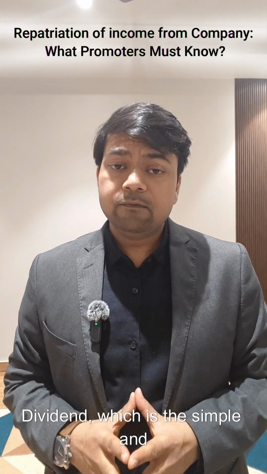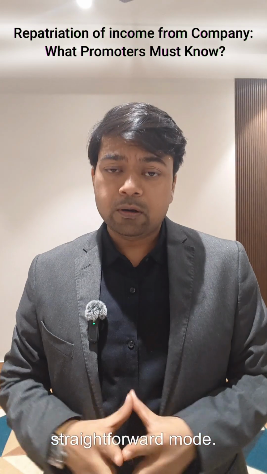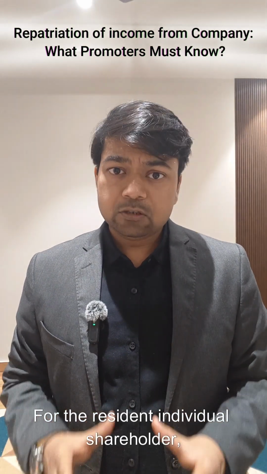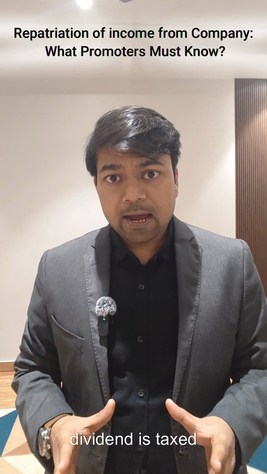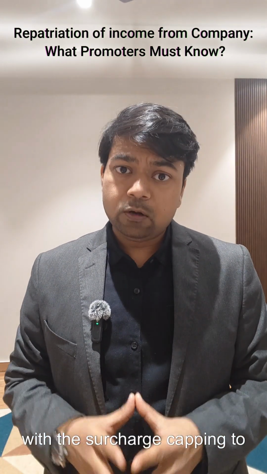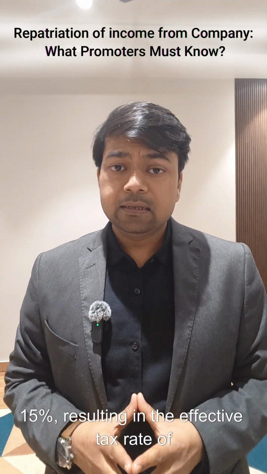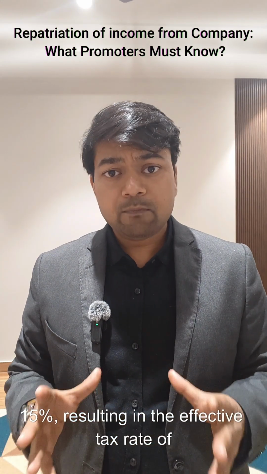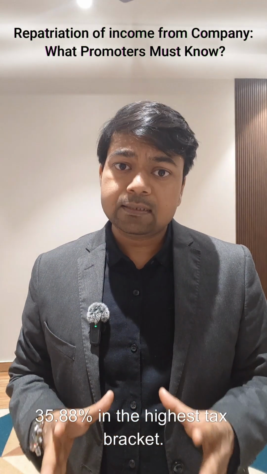Number one, dividend, which is the simple and straightforward mode. For the resident individual shareholder, dividend is taxed at the income tax slab rates, with the surcharge capping at 15%, resulting in an effective tax rate of 35.88% in the highest tax bracket.